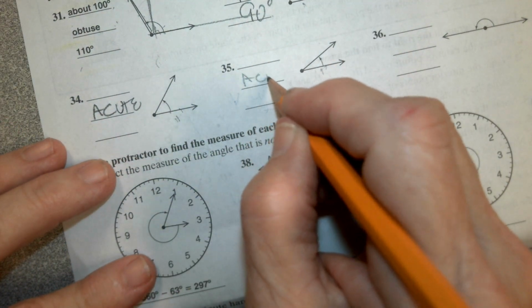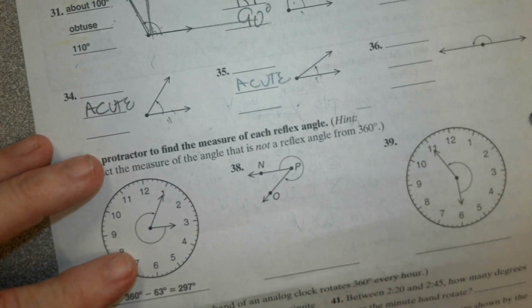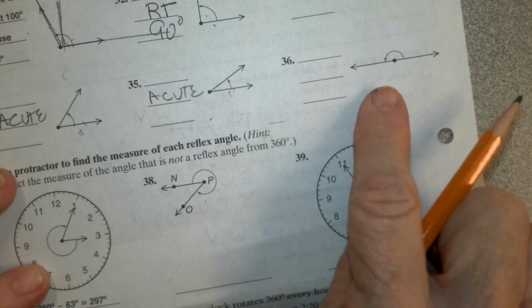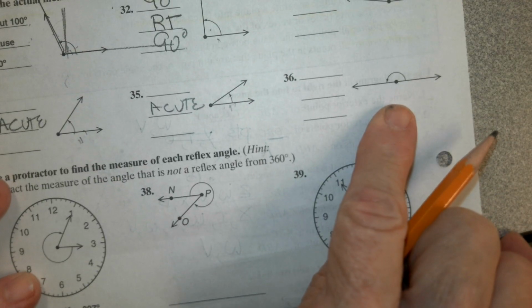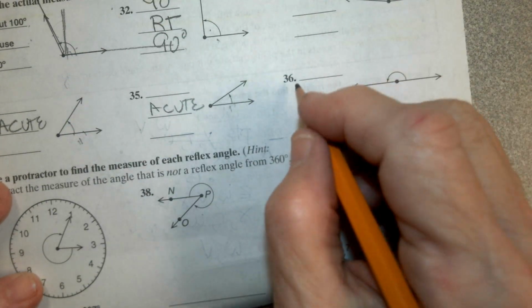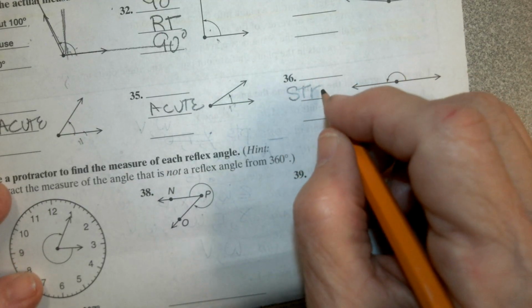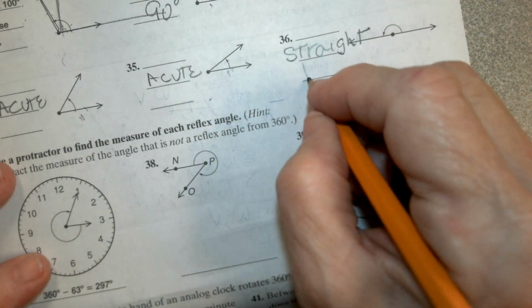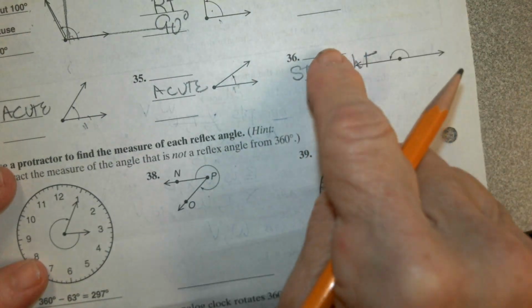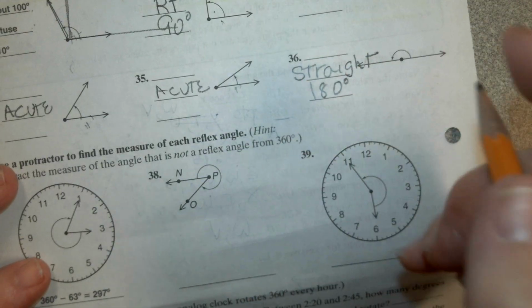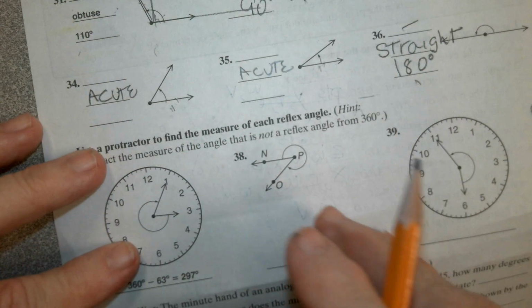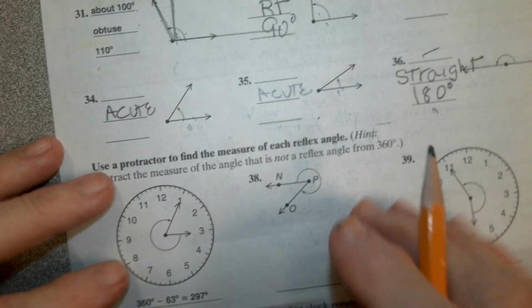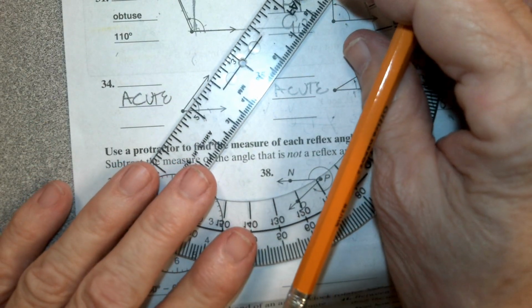This is acute. So I know they have to be below 90 degrees. This one looks like it's a what kind of angle? Straight. Isn't that a straight angle? So this one is straight. And so if it's a straight angle, we already know how many degrees. How many degrees is a straight angle? 180. So I'm going to say you don't have to estimate. Just actually go ahead and do it. So again, you might have to draw these lines a little longer.